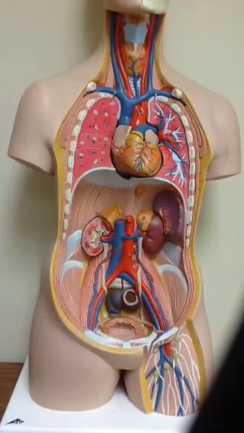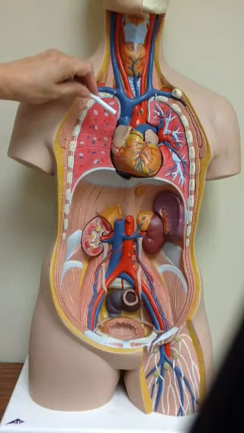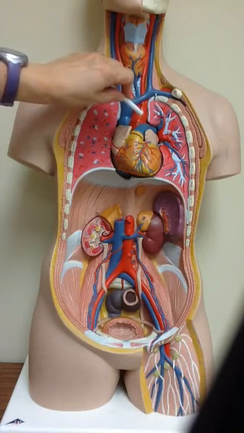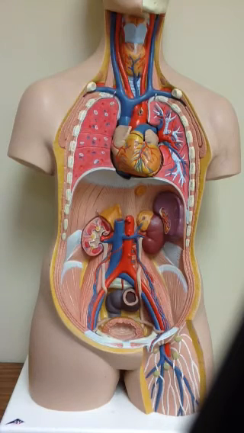Sorry, a little bit hard to get in. Just here quick on the side, you can also see from the pulmonary trunk how it splits towards the pulmonary arteries entering the lungs.